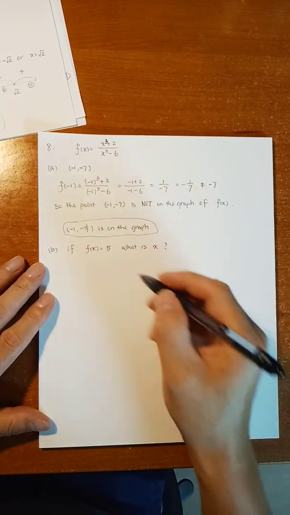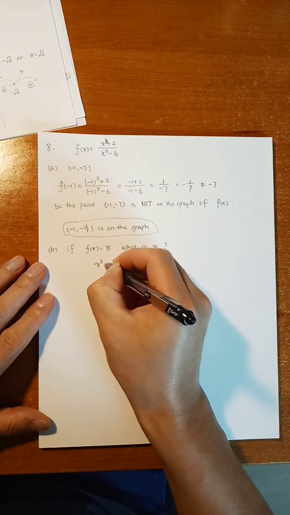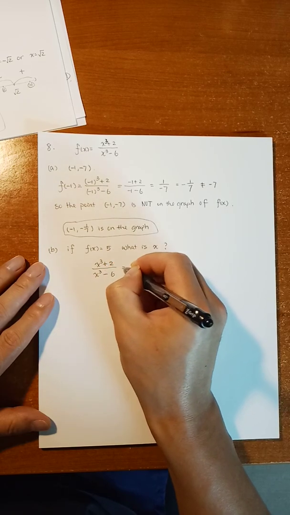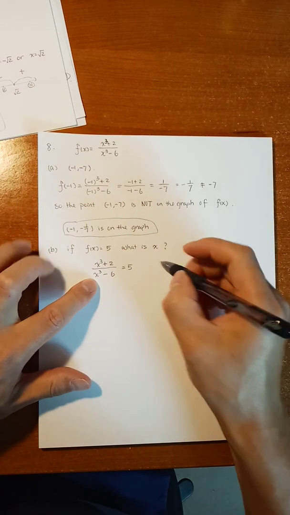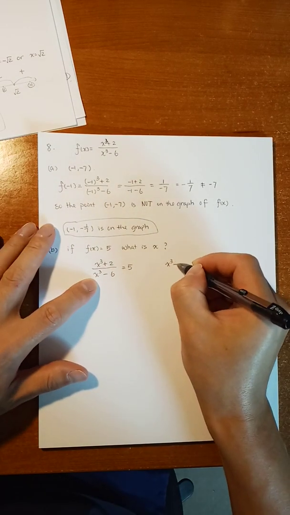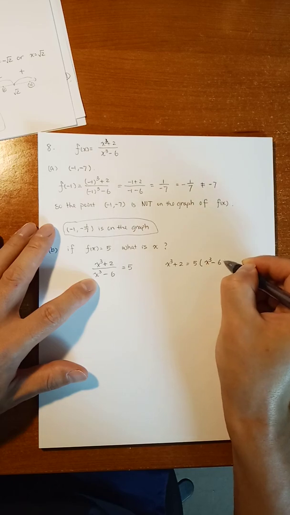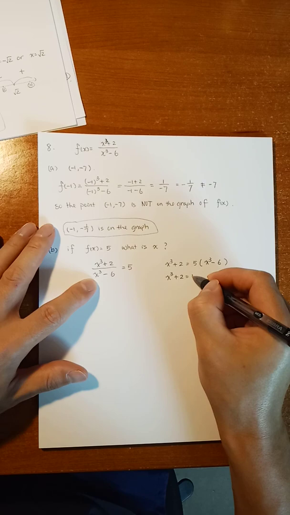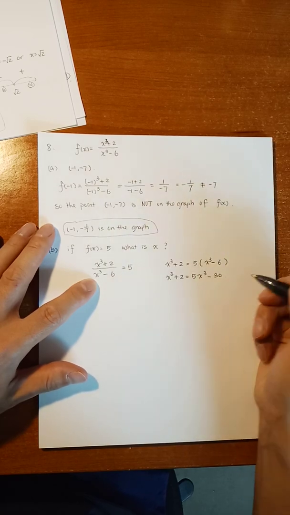What is x? Well, just solve the equation. f(x) is equal to 5, so (x cubed plus 2) over (x cubed minus 6) is equal to 5. Let's try to solve it. We multiply both sides by this denominator. We'll get x cubed plus 2 is equal to 5 times (x cubed minus 6). Continue. x cubed plus 2 is equal to 5x cubed minus 30.